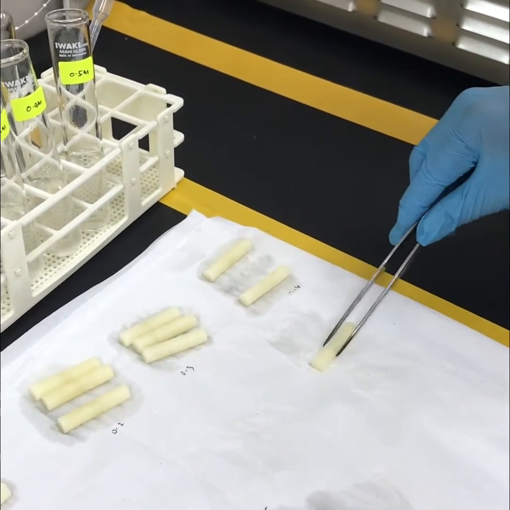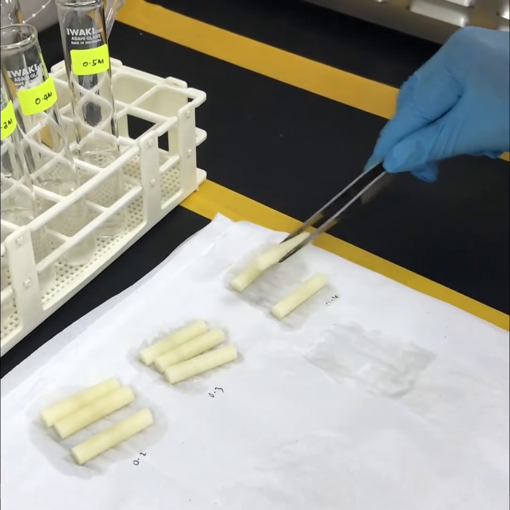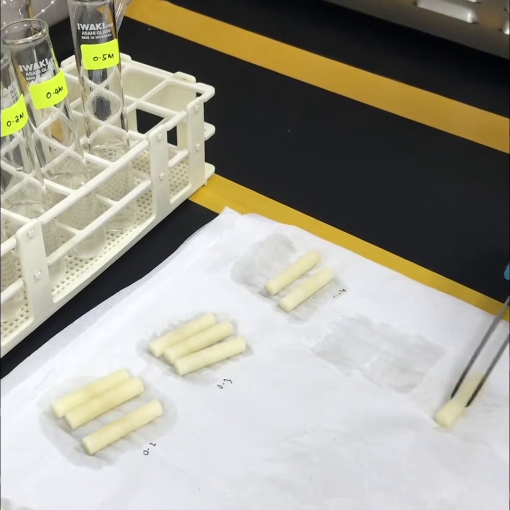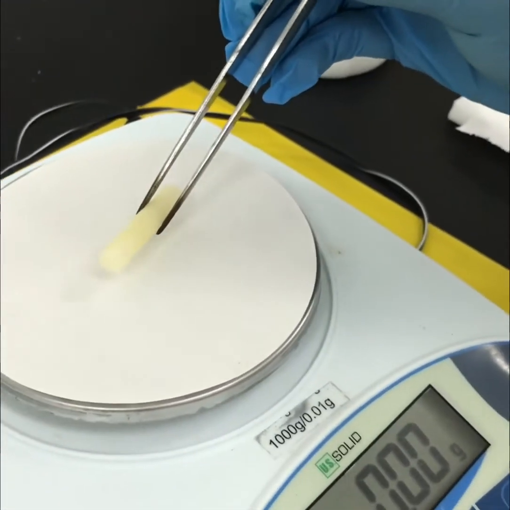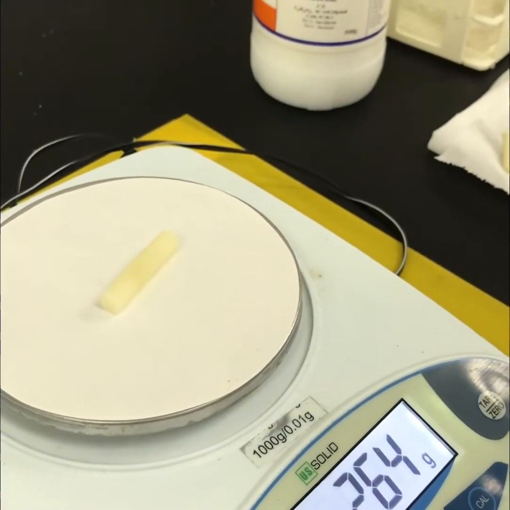Step number 5. After 30 minutes, remove the 3 strips from the boiling tubes, wipe, and immediately record their average weight. Based on your results, draw a graph to show the changes in weight of the potato strips against the molarities of the sucrose solutions.